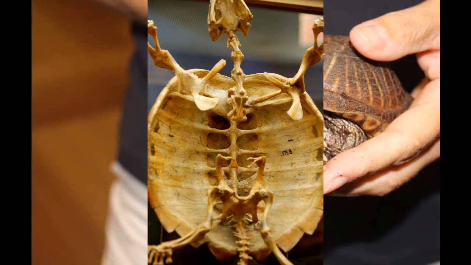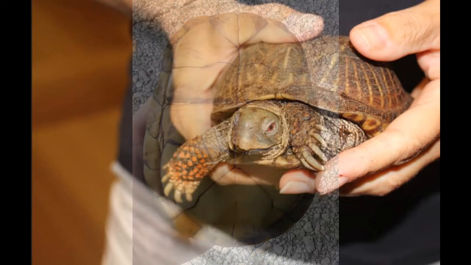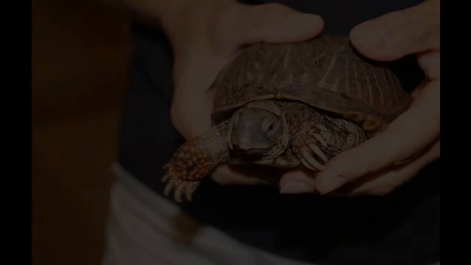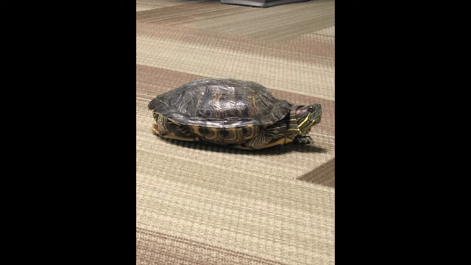Some turtles, like a box turtle, have the ability to close themselves up completely inside their shell. This box turtle is named Scooter, and he lives here at the library. Aquatic turtles, like the red-eared slider, can't close up their shells, so they must swim away quickly to escape any danger. This red-eared slider also lives at the library and is named Harriet.